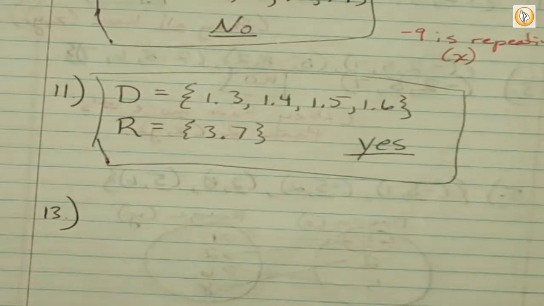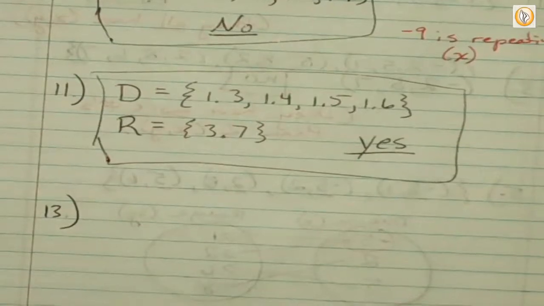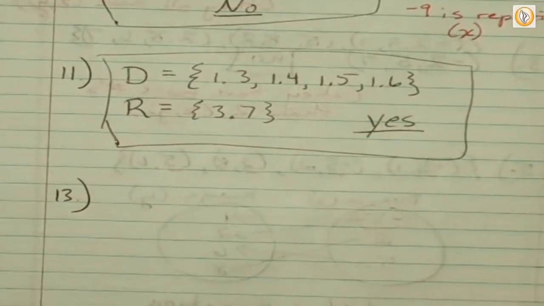For each setting, choose the letter of the correct description. Boys and girls, if you look at your book, because this was brought up yesterday, we are to match 13 through 18 with A, B, or C. A is both a relation and a function, B is a relation that is not a function, or C is neither relation nor function.